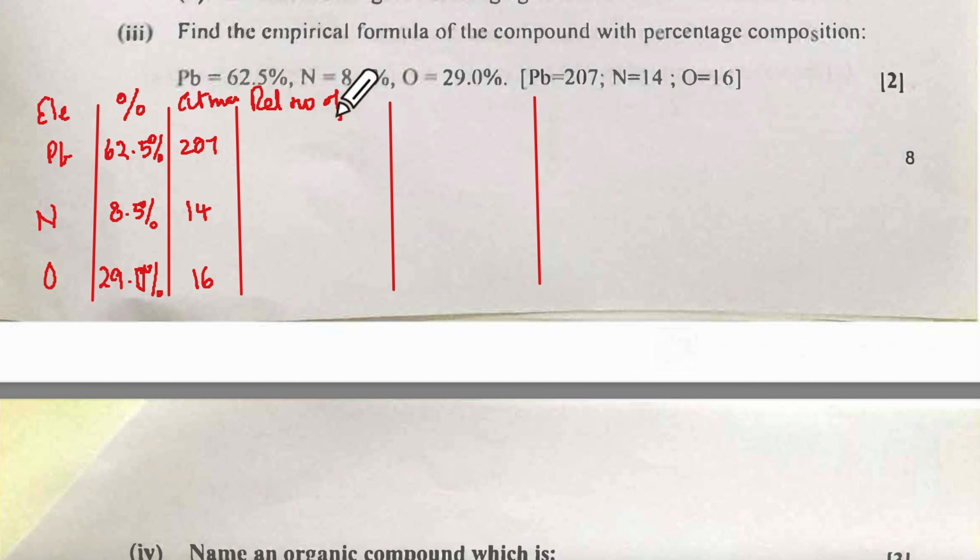Relative number of atoms is going to be percentage over atomic mass: 62.5 upon 207 equal to, 8.5 upon 14 equal to, and 29 upon 16 equal to.